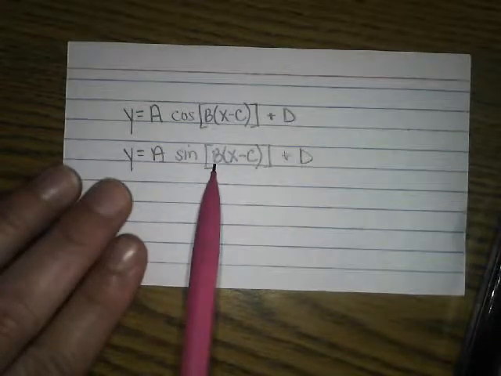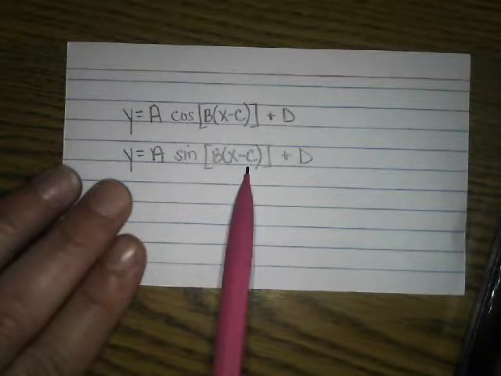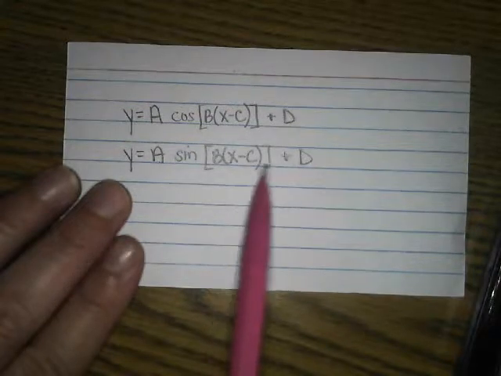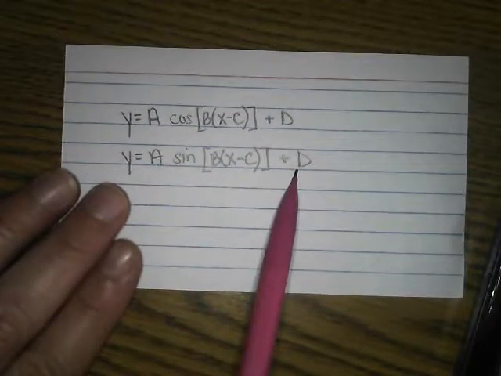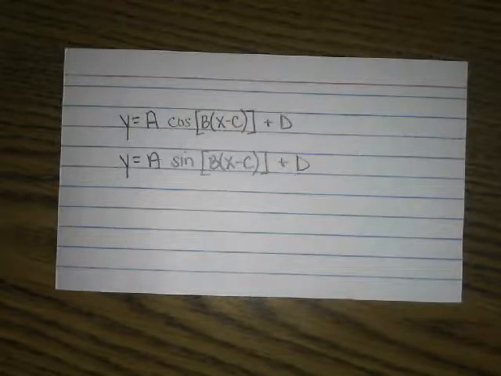B helps us calculate the period, because period equals 2 pi over B. C is your phase shift, your horizontal shift, and D is your midline. But we don't need that for that card.